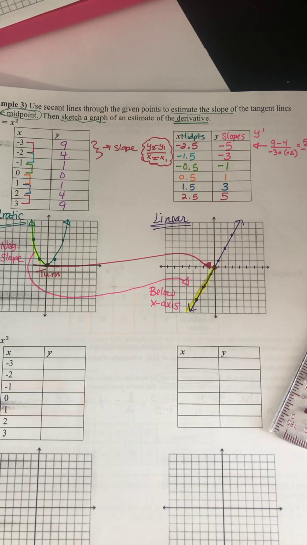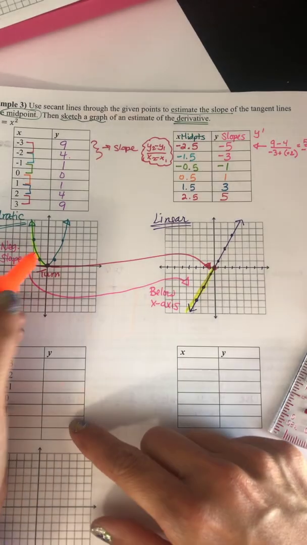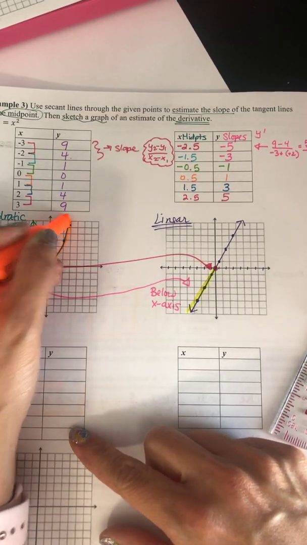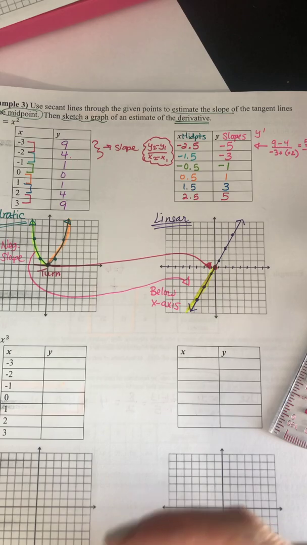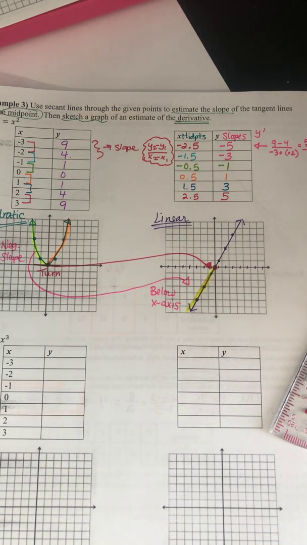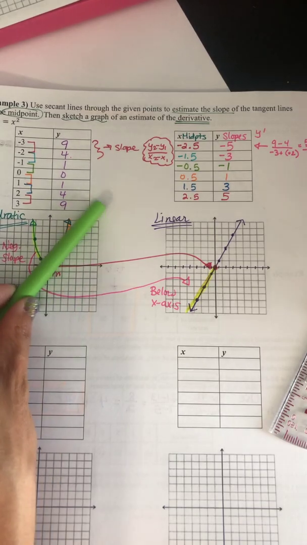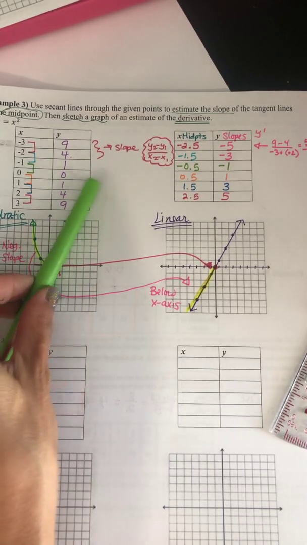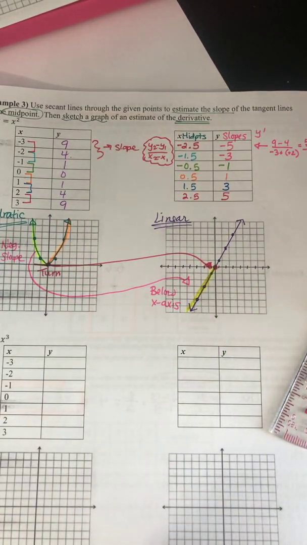Okay, and then we have the right side of the graph, where it is increasing, increasing, increasing, increasing. So if I were to have a tangent line along that side of the graph, no matter where I go, this line is going to be increasing. It'll never be decreasing.